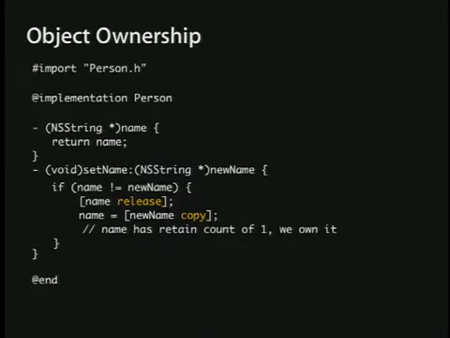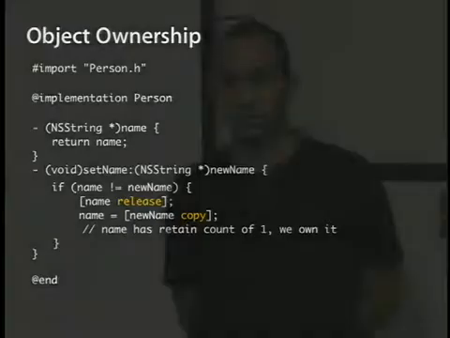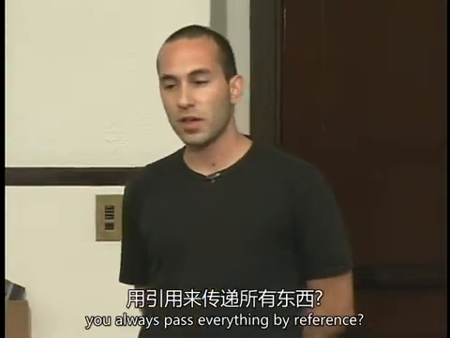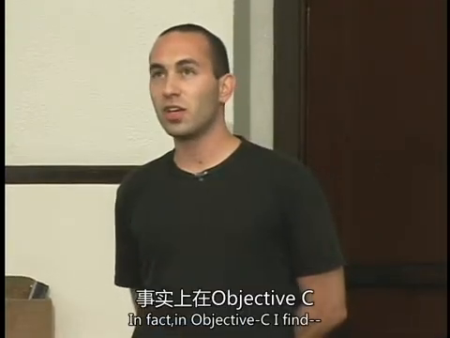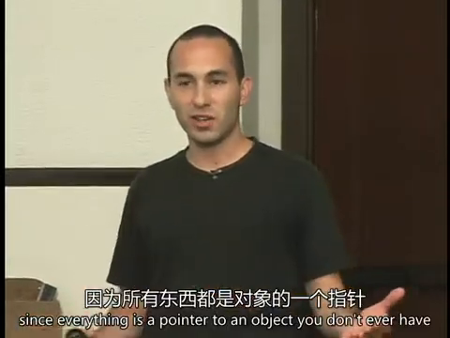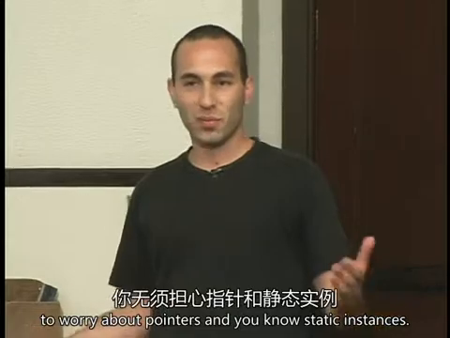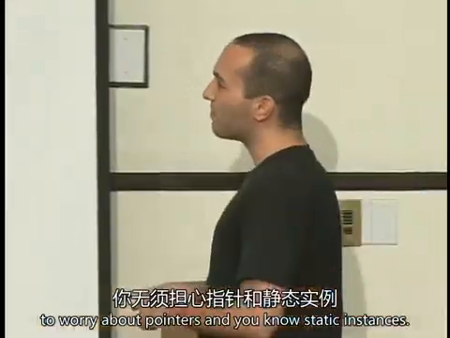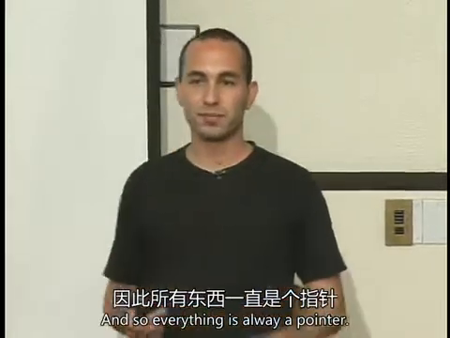So, basically, if you pass everything by reference. Mm-hmm. The question is, generally, yeah, you always pass everything by reference. In fact, in Objective-C, I find since everything is a pointer to an object, you don't ever have to worry about pointers and static instances. Everything's always a pointer.